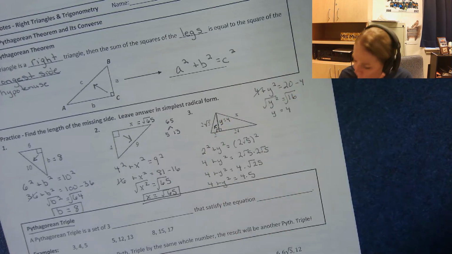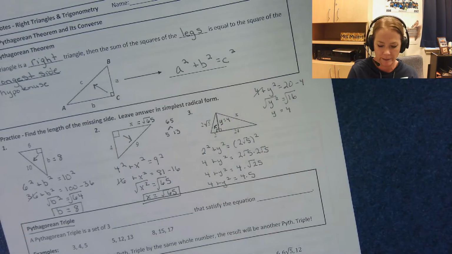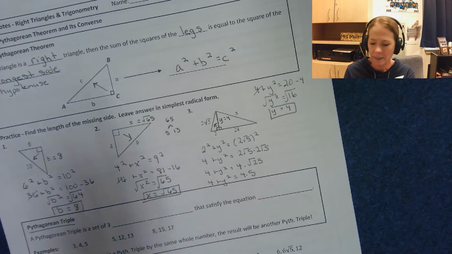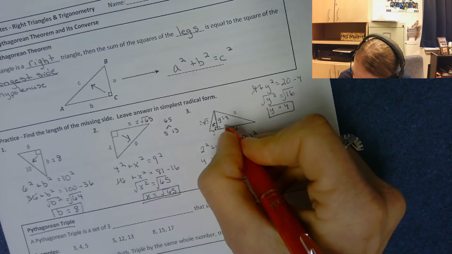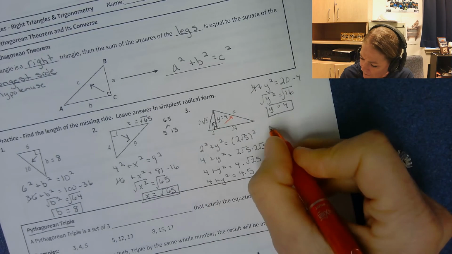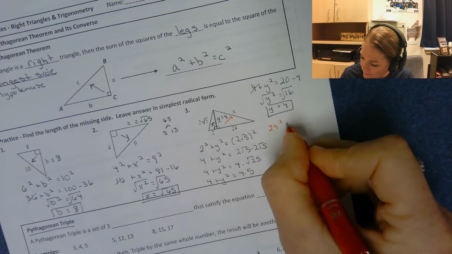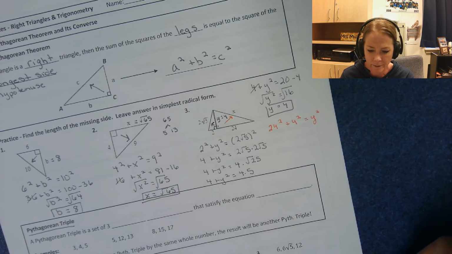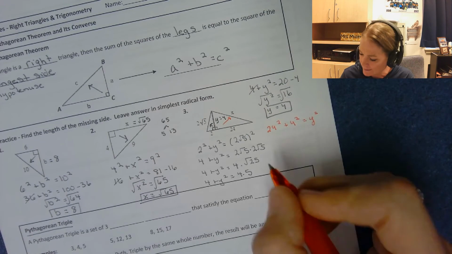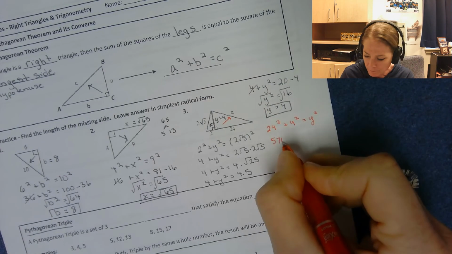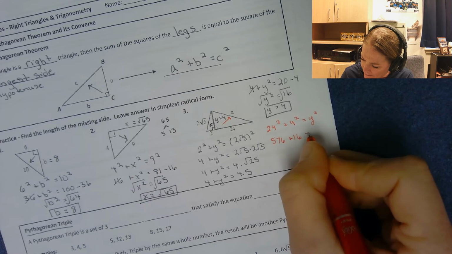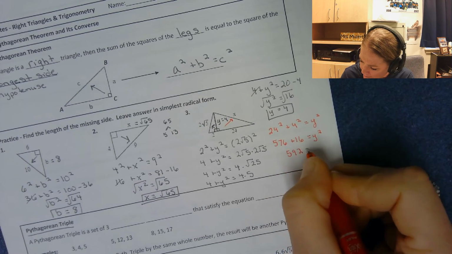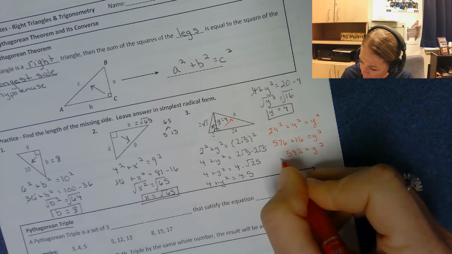And then I can move to the right side of the triangle. I'm going to actually switch pen colors to help distinguish. So let's go with, again, that's going to be my hypotenuse. So now I've got 24 squared plus 4 squared equals y squared. 24 squared here is 576. Plus 16 is y squared. 592 is y squared, square root.